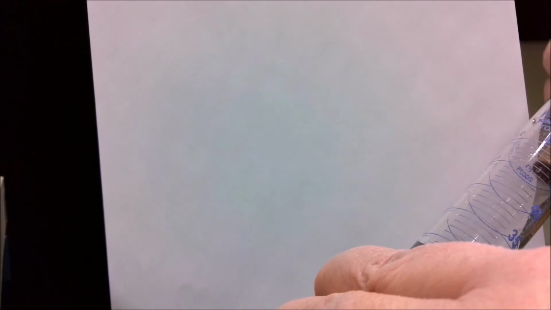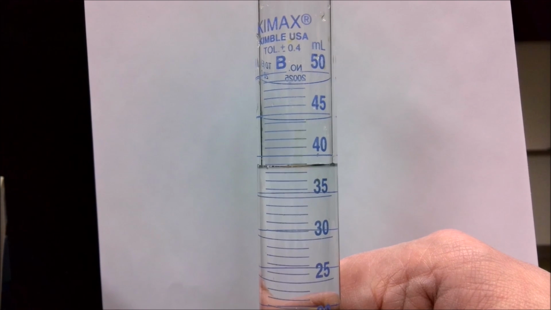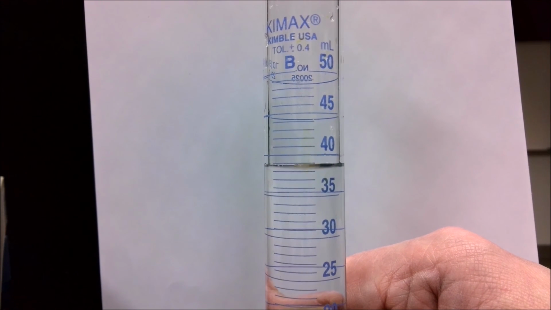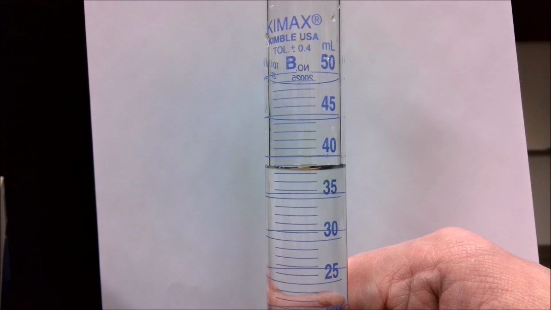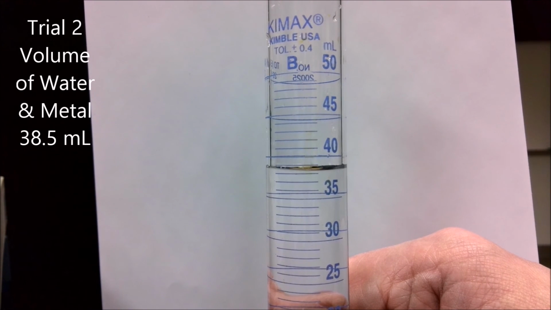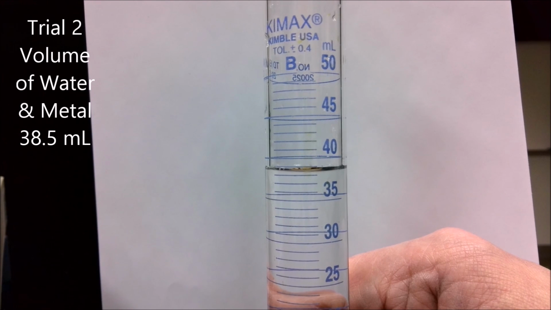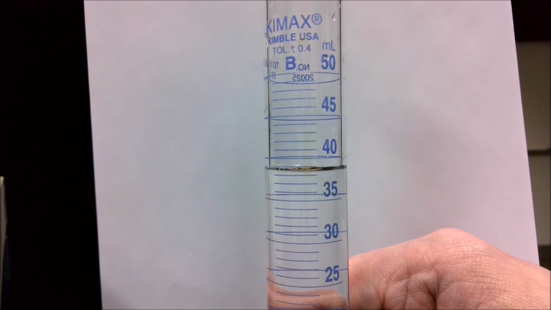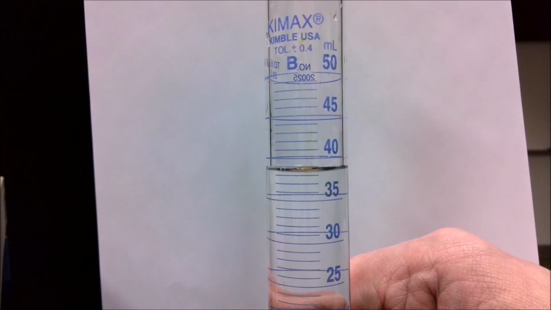So then again, I carefully take my piece of copper, slide it into the cylinder, and I remeasure. The volume has now gone up to approximately 38.5 milliliters. The bottom of the meniscus is approximately halfway between the line for 38 and 39. So my final reading of the solid and liquid for trial 2 is 38.5 milliliters.